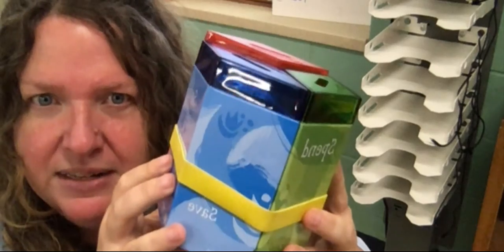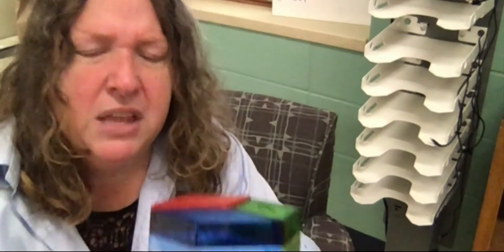So Noreen has her piggy bank, and she's going to be taking all the money that she earns. Maybe she's babysitting. Maybe she's doing household chores. It's fall. Maybe she's starting to rake some leaves. But for whatever reason, she's putting her money in a bank.